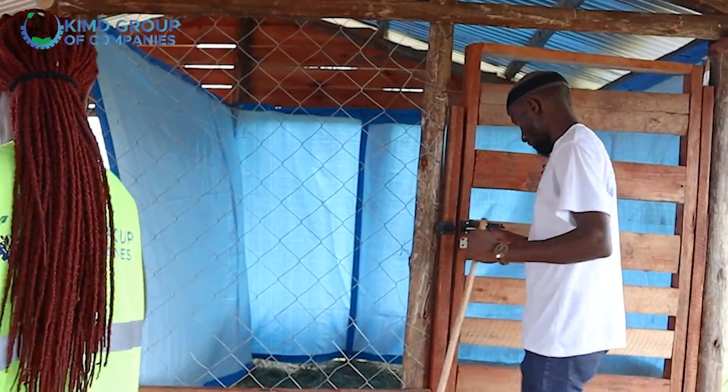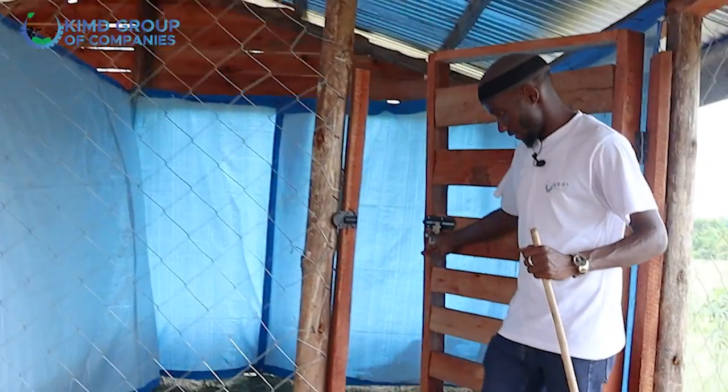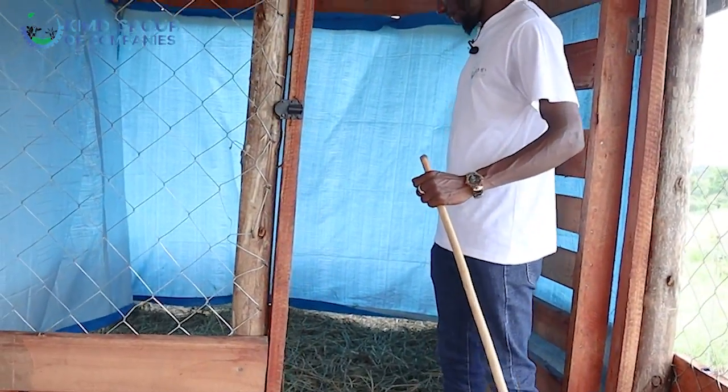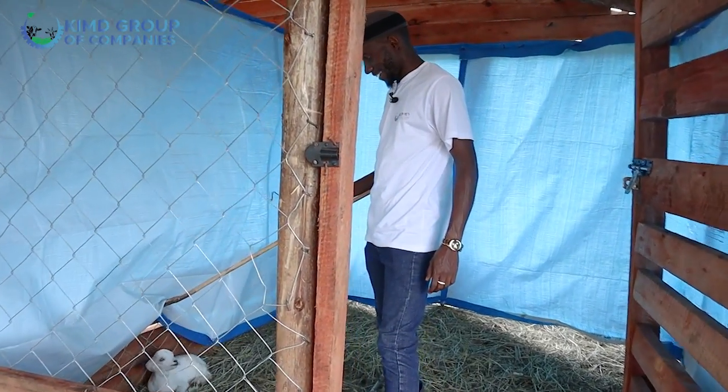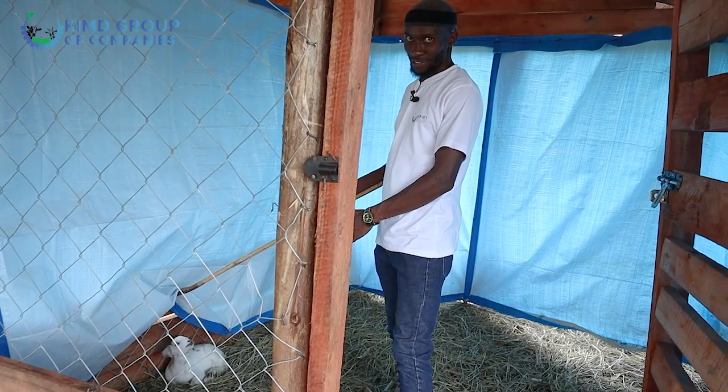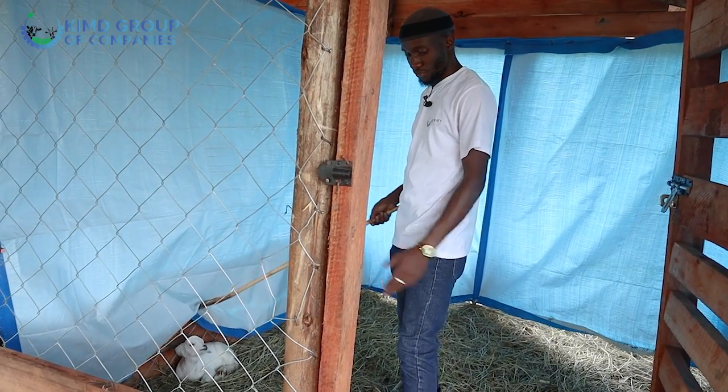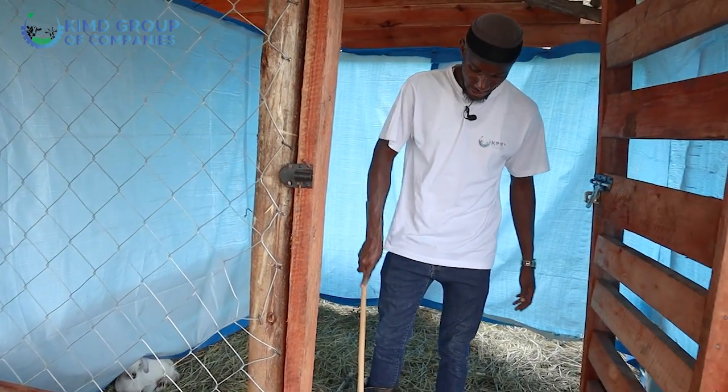Guys, I have noticed something here. Are you looking at this grass that is inside here? There's already a kid here. It is sleeping gently. Are you looking at it? This is the comfort that I always talk about. These guys really need a lot of comfort. That's why we put this grass.